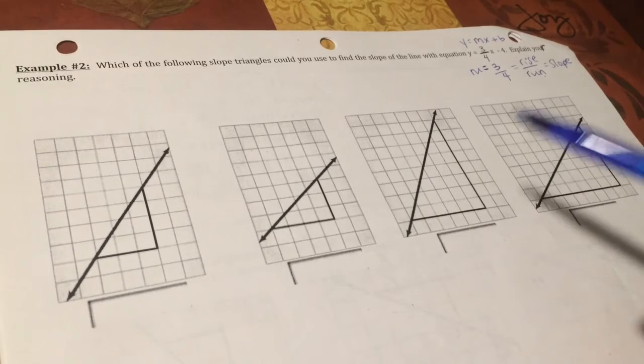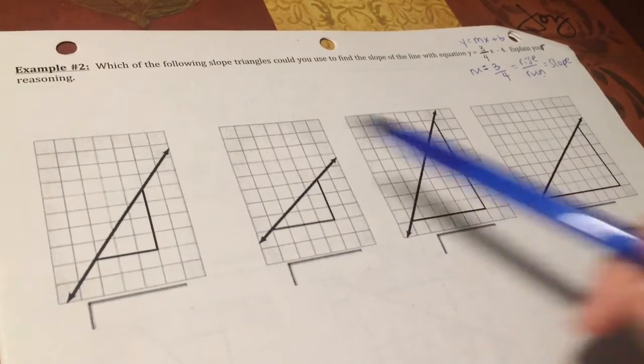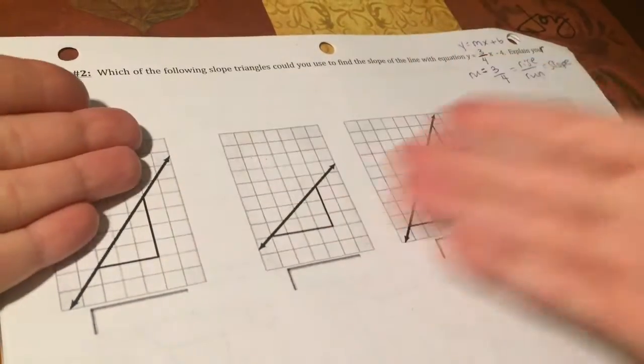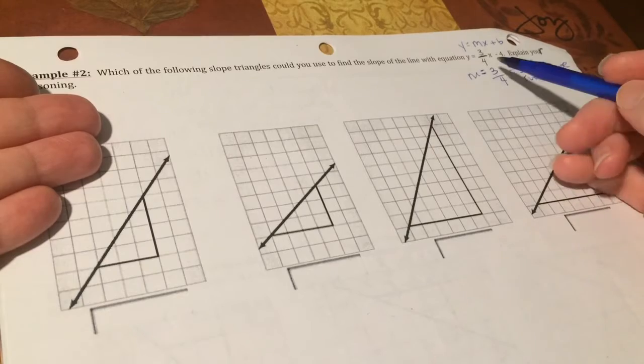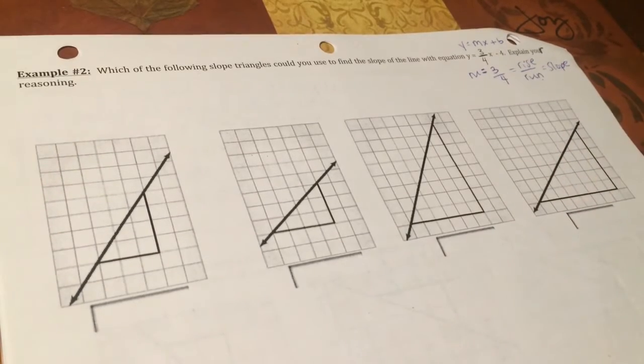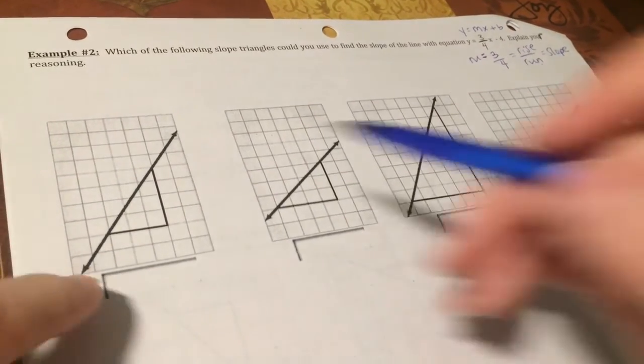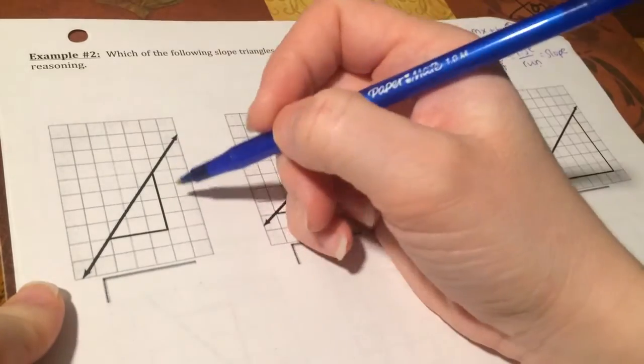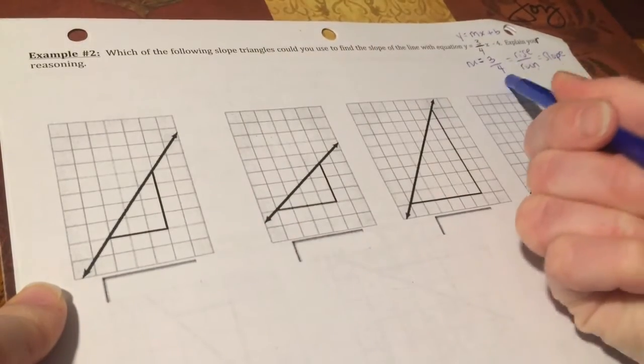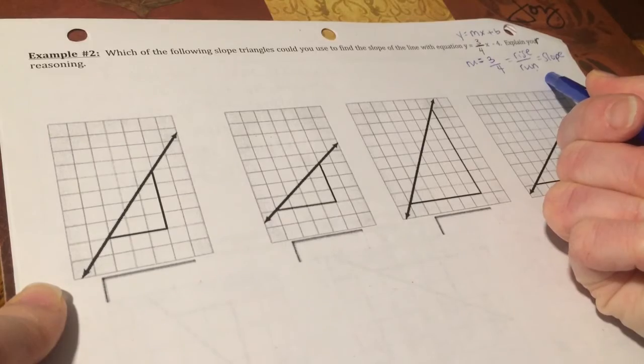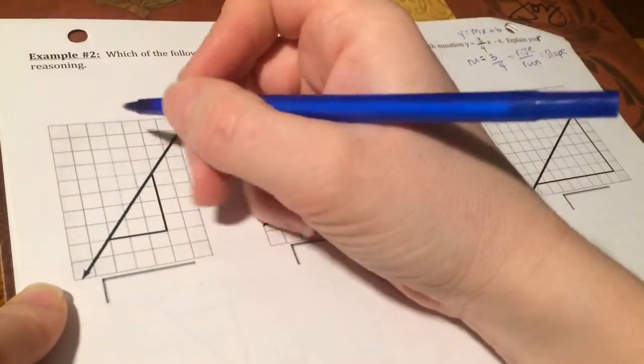Now let's look at our slope triangles. We have to figure out which of these can be used for this equation where our slope is 3/4. Here's how we do this. We have to look at each triangle separately and figure out which slope triangle has a rise over a run that's 3/4.